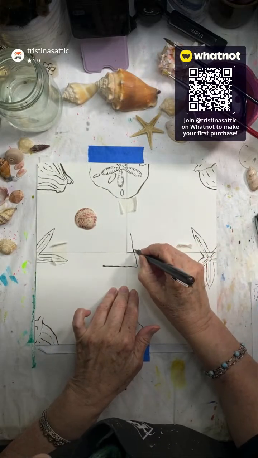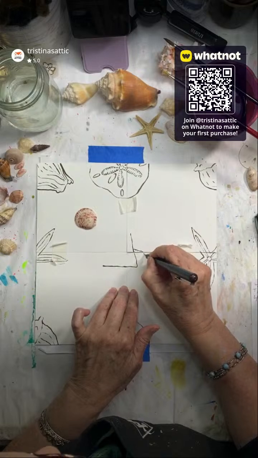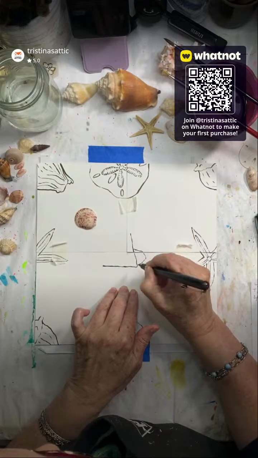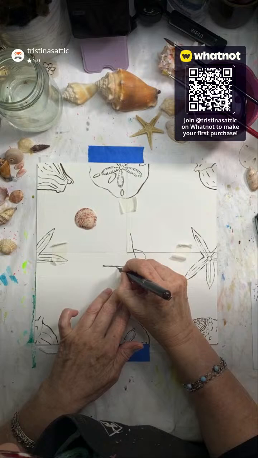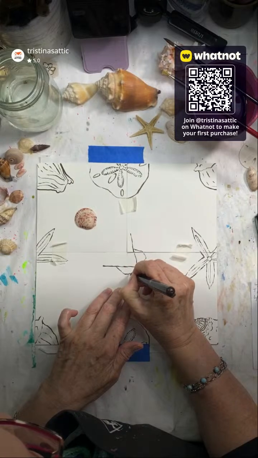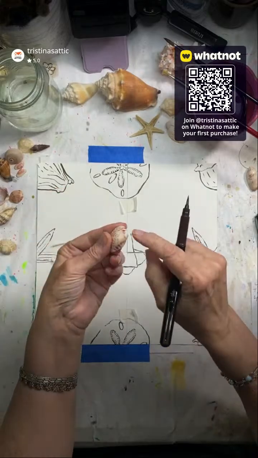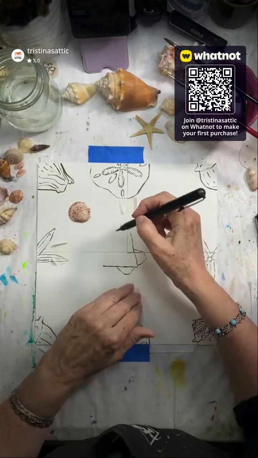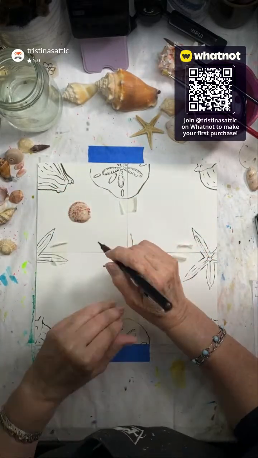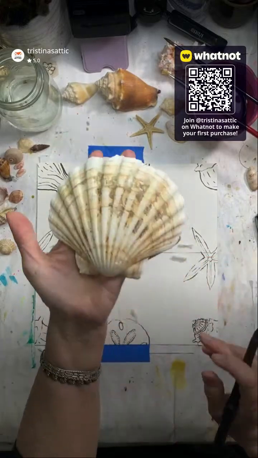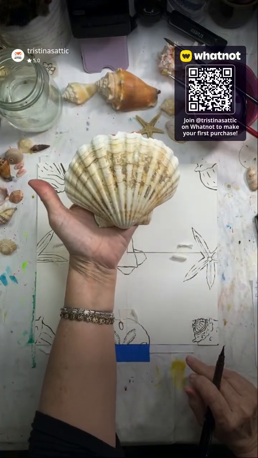And the little wings come in here like that. And then a little wing sort of comes there, right? That's the front part of the scallop right here. And now I get to do some fun here. This is what a big one looks like. So you can kind of see it a little bit better, right?